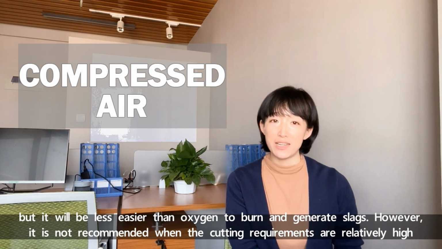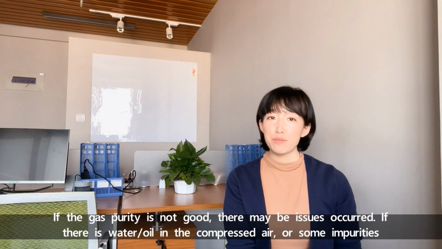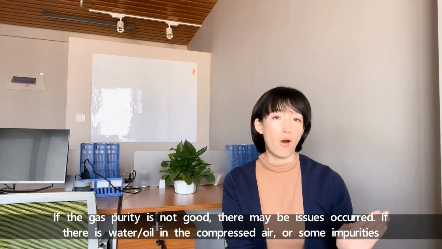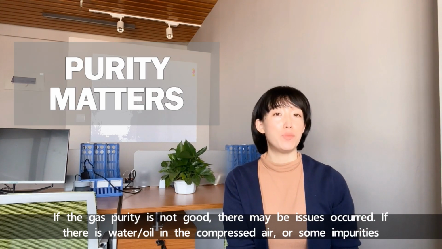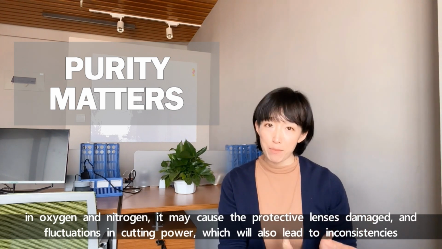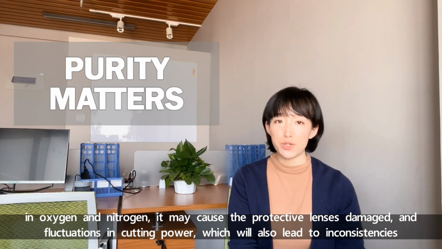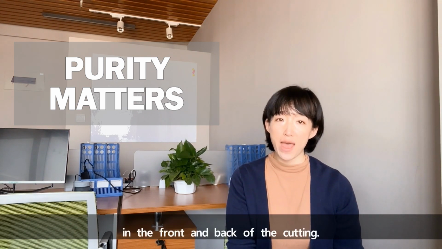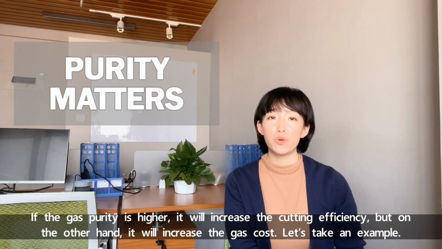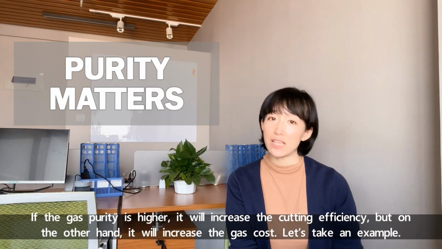However, it's not recommended when the cutting requirements are relatively high. If the gas purity is not good, there may be issues. If there is water or oil in the compressed air or some impurities in oxygen and nitrogen, it may cause the protective lenses to be damaged and fluctuations in cutting power, which will also lead to inconsistencies in the front and back of the cutting. If the gas purity is higher, it will increase the cutting efficiency, but on the other hand, it will increase the gas cost.